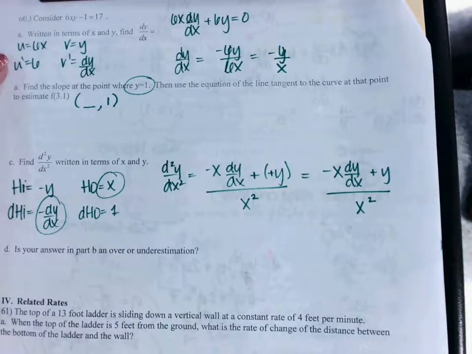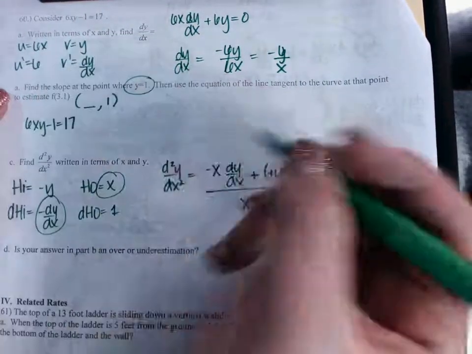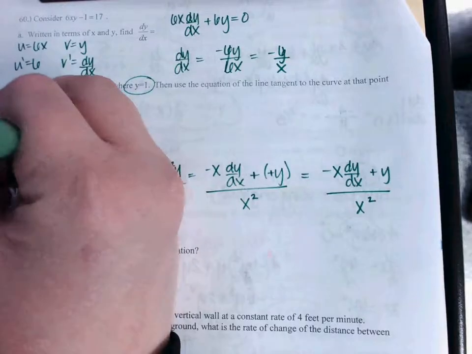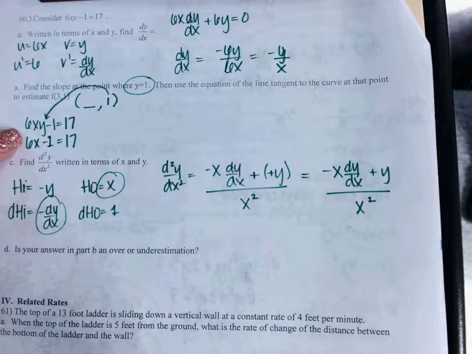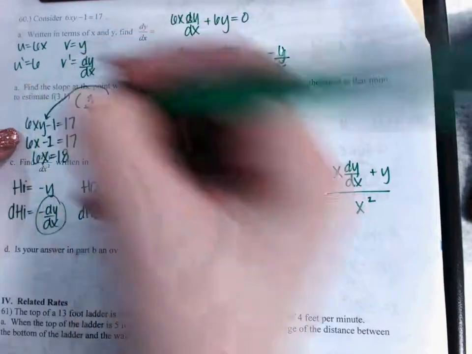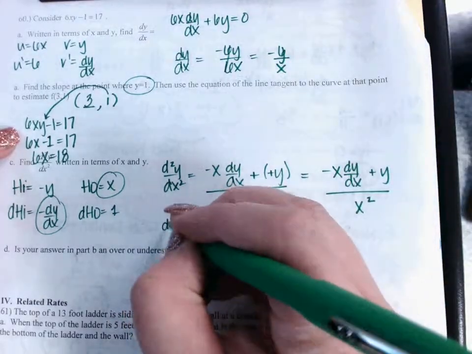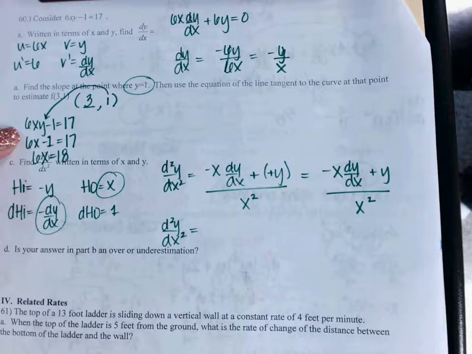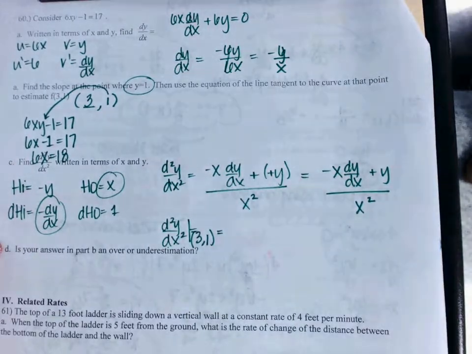The original. So I would plug in here for my 6xy minus 1 is 17. I would plug in that my y is a 1. So now it's just 6x minus 1 is 17. So I'd add the 1 across, then 6x is 18, which means that x is what? It'd be 3. Okay, so let's say now in this part that I want the point at 3 comma 1, because that's what we're doing in part D.